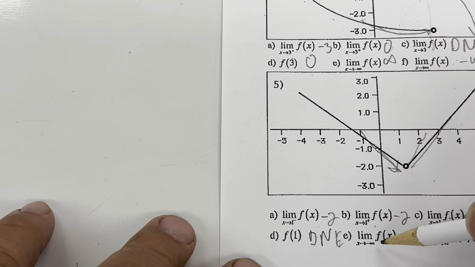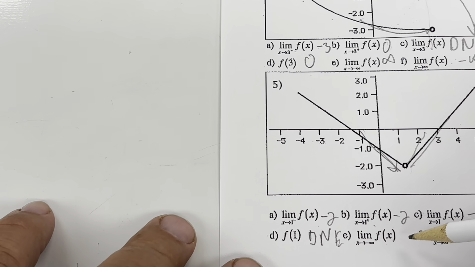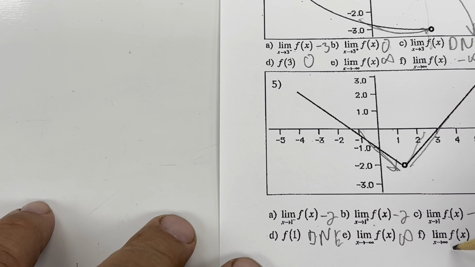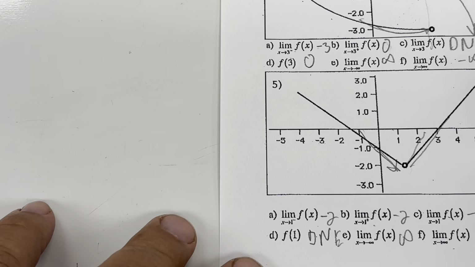Limit as x approaches negative infinity, it goes upward, so that would be positive infinity. Limit as x approaches positive infinity, it goes upward. That would be positive infinity.